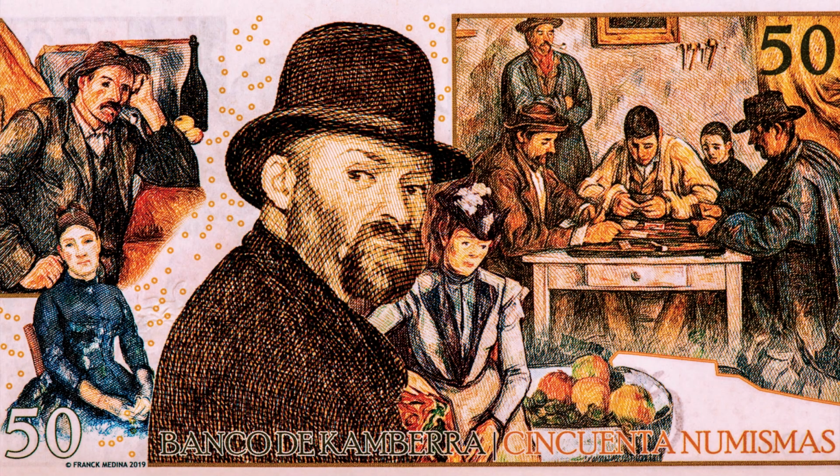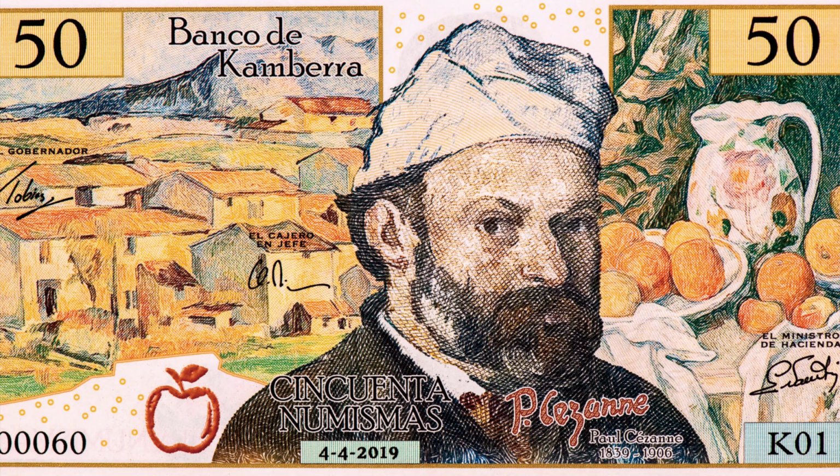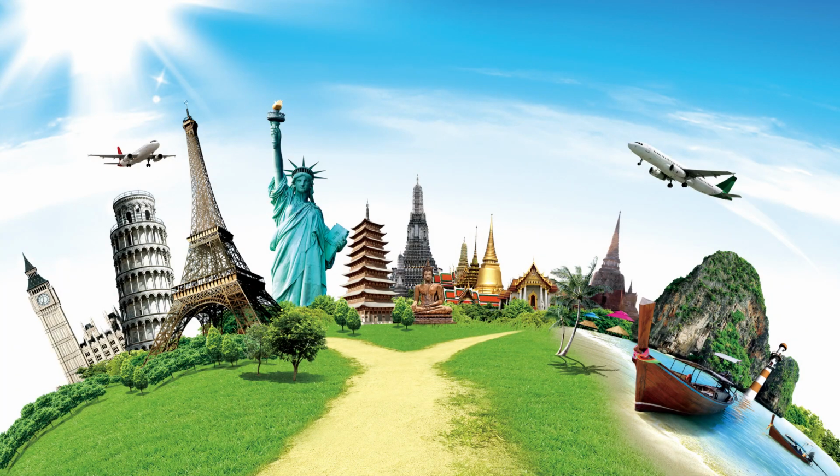Cézanne died before knowing of his success in the art world. Now, his name is known around the world. He would have been proud of the popularity of his art.